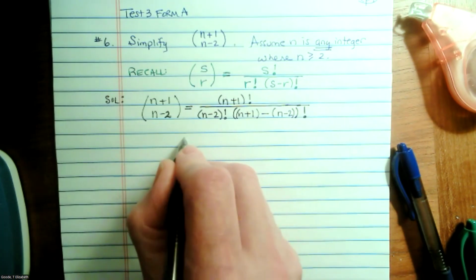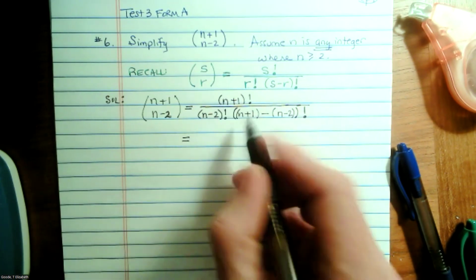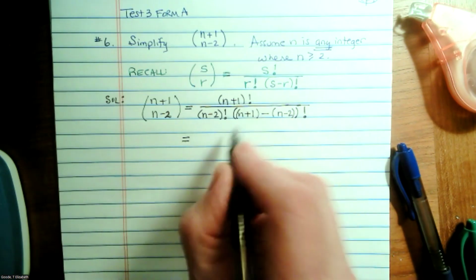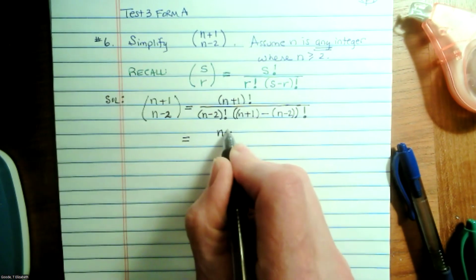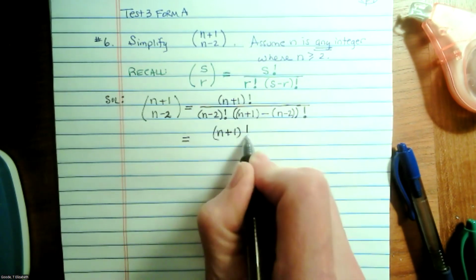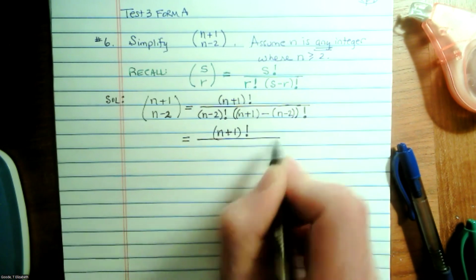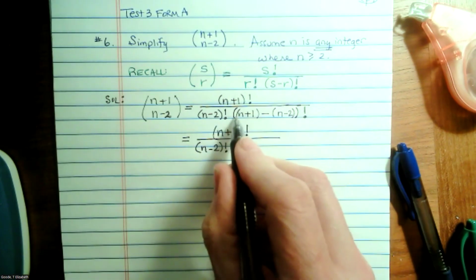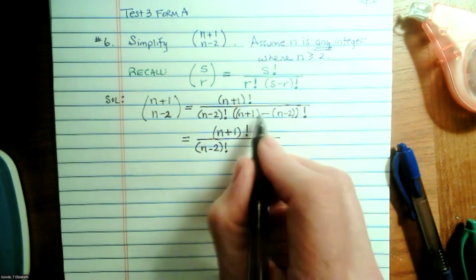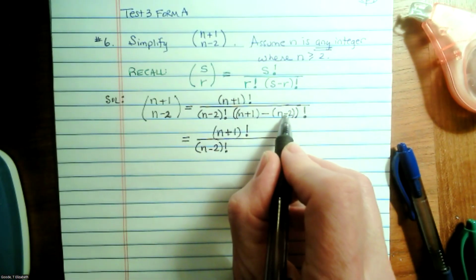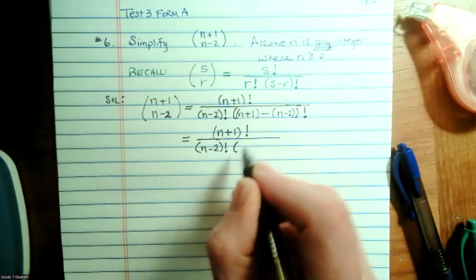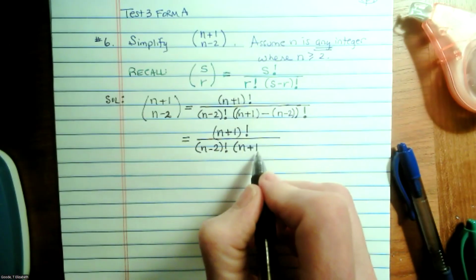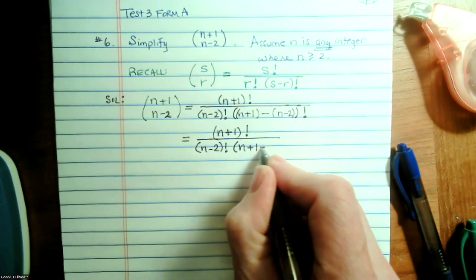Yes. All right, so before we start simplifying all this stuff, I want to just figure out what this is. So it's n plus 1 factorial on top. We'll deal with that in a minute. On the bottom, we've got n minus 2 factorial. And let's just see what happens when we distribute this minus across n minus 2. All right, so we have n plus 1, just copying those down, minus n.